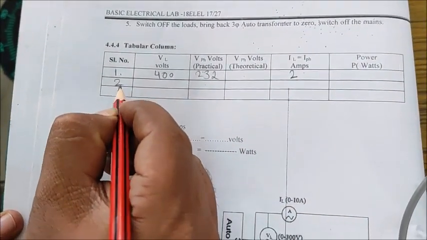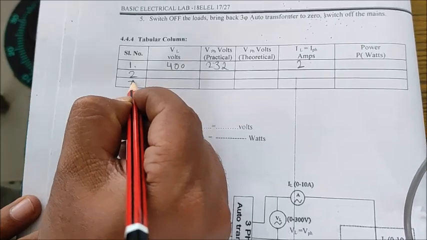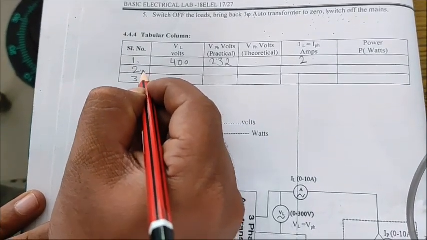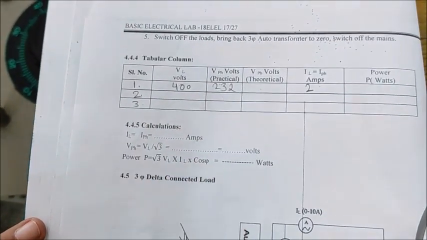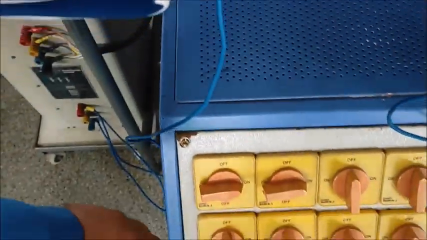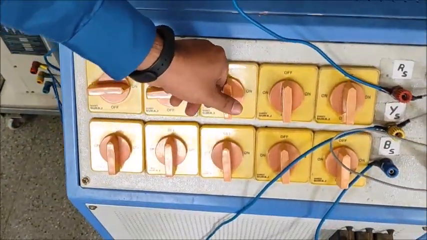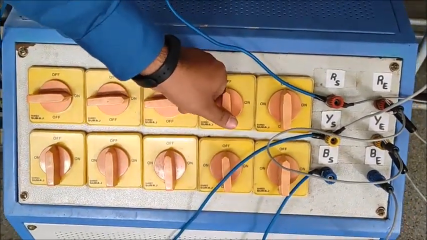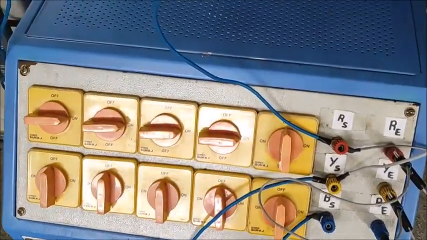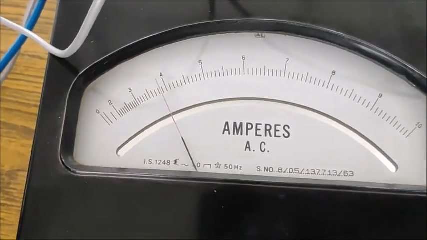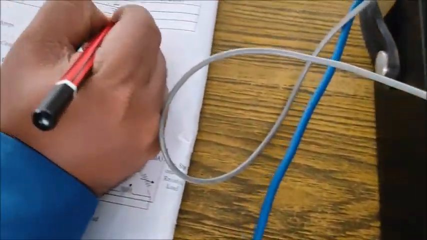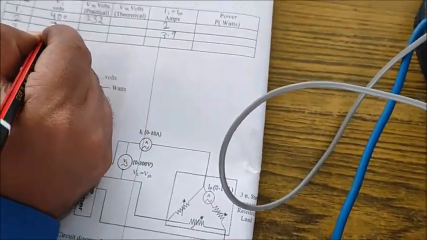Similarly, you have to take another 2 readings. The only thing you have to do is apply the load. You have to increase the current by applying the load and note down the current and voltage. So now it is 3.9 and this is 400.